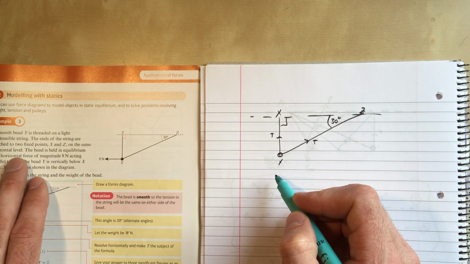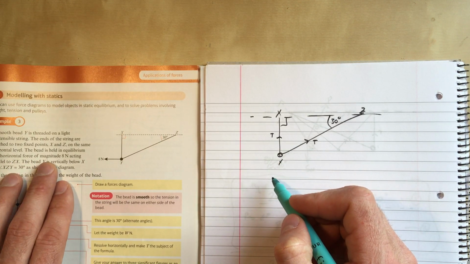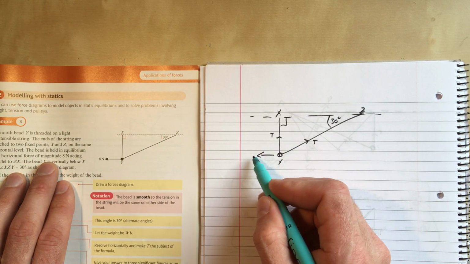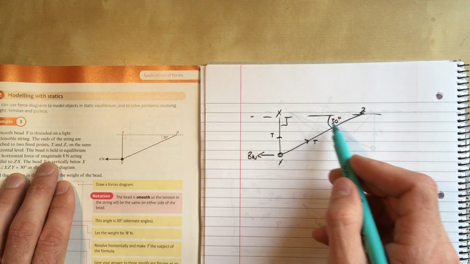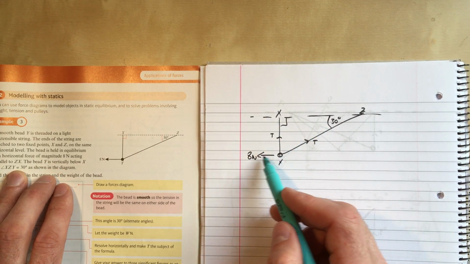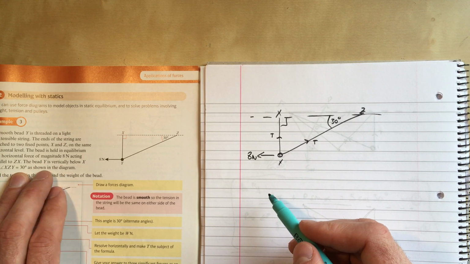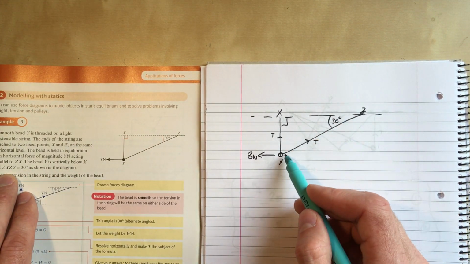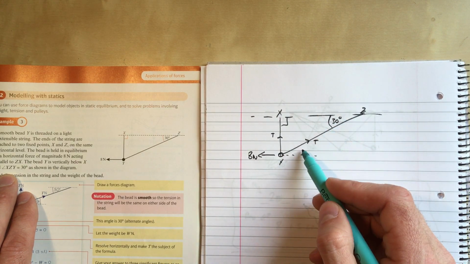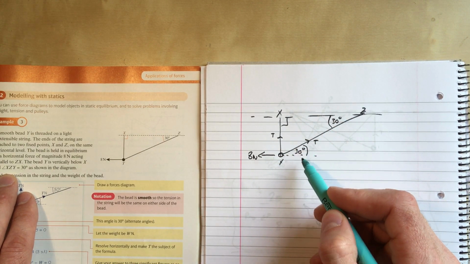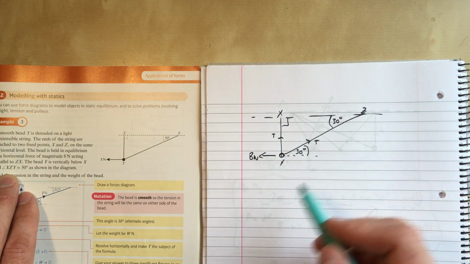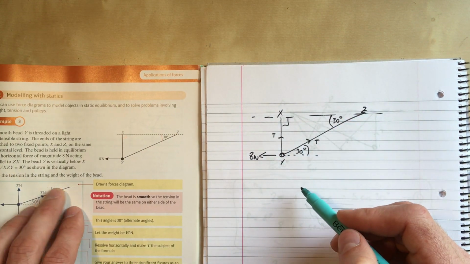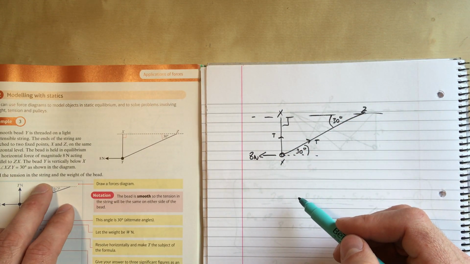The bead is held in equilibrium by a force of magnitude 8 newtons, acting parallel to ZX, so this is a horizontal force as well. The bead Y is vertically below X, and this angle is 30 degrees here. So, if that angle there is 30 degrees, then this angle here is 30 degrees by Z angles, look, or alternate angles if we want to use the proper word for it. Find the tension in the string and the weight of the bead.